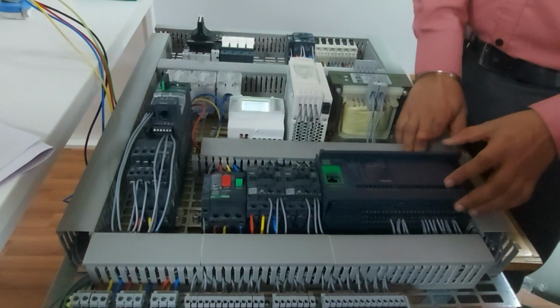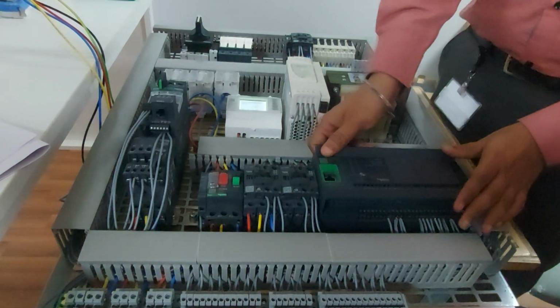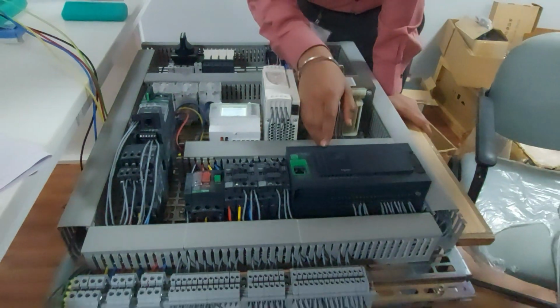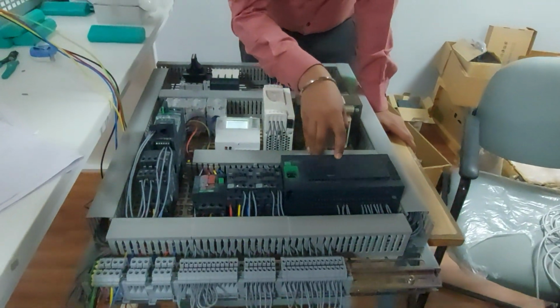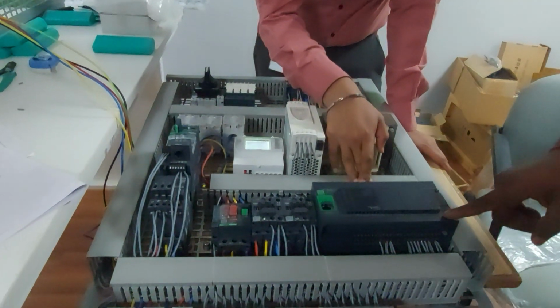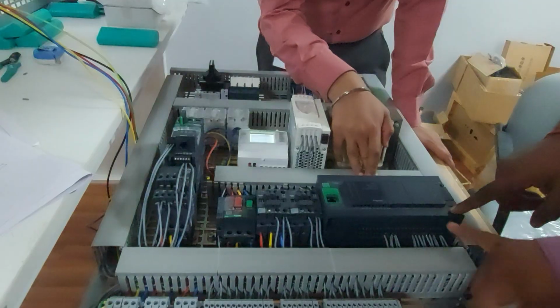Next is 40R. 40R means 24 digital inputs. You can see here, sir, these are the 24 digital inputs, I0 to I23. Here this is the output.